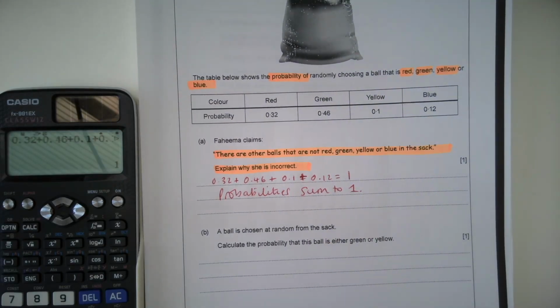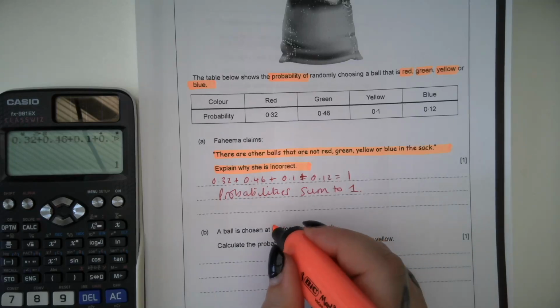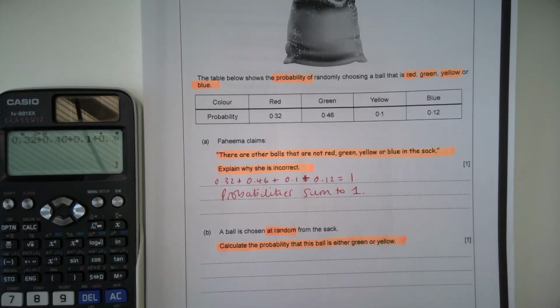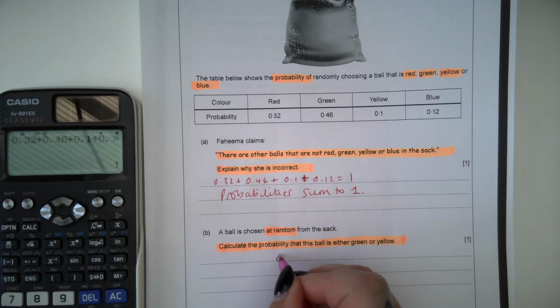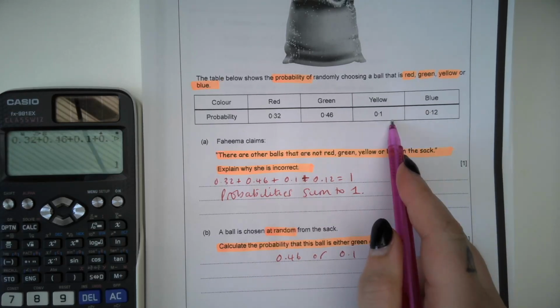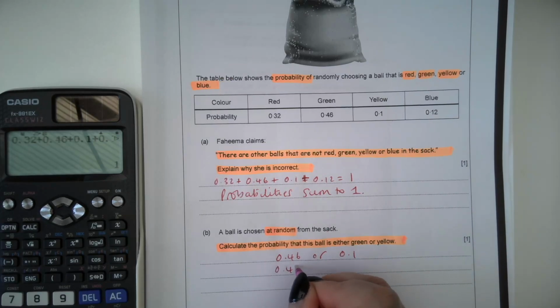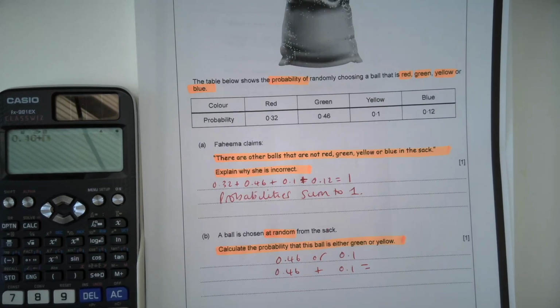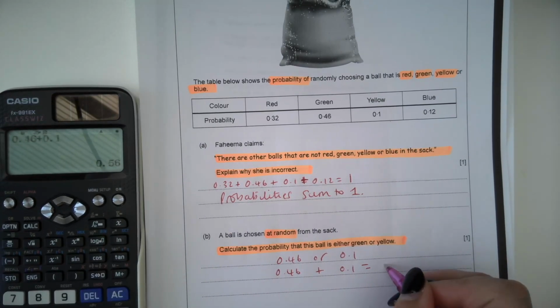Part B. A ball is chosen at random from the sack. Calculate the probability that the ball is green or yellow. Okay, so we're dealing with a probability that the ball is green or yellow, which is 0.1. So with the "or" means we are adding, guys. So the probability is 0.56.